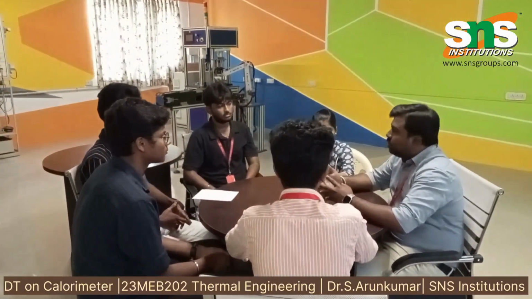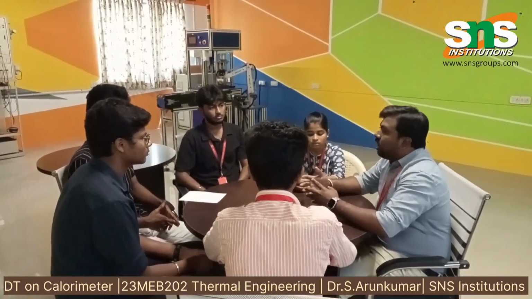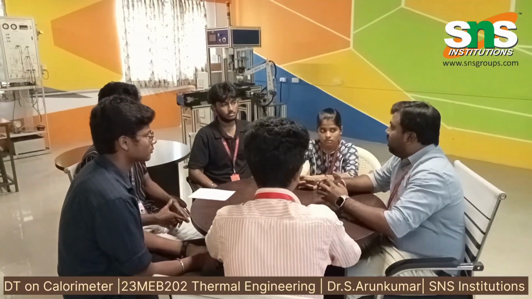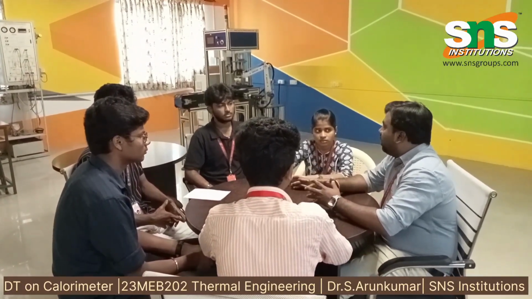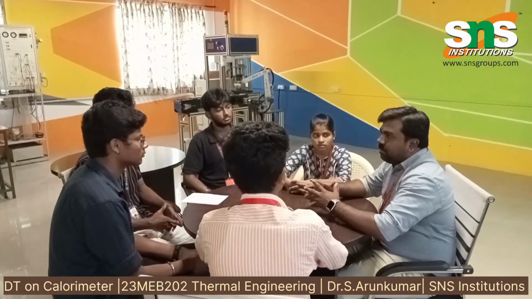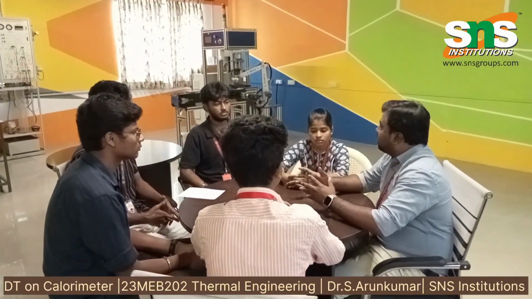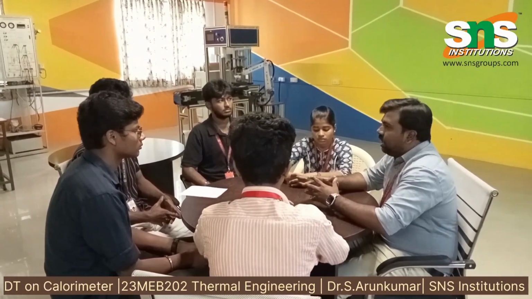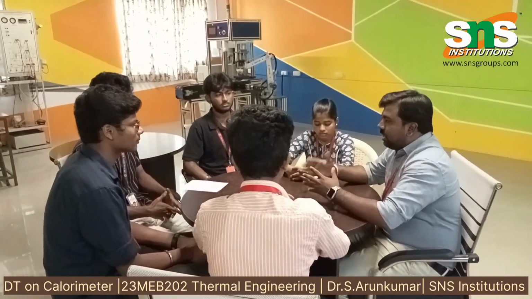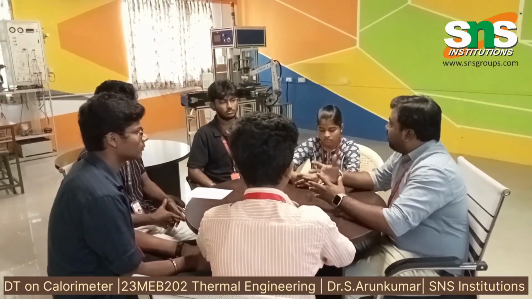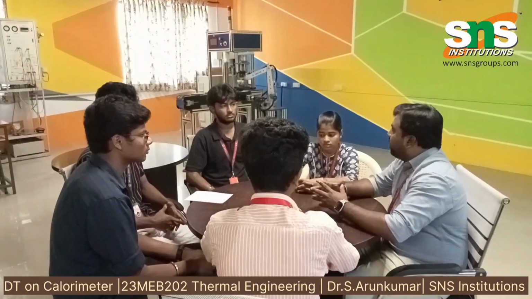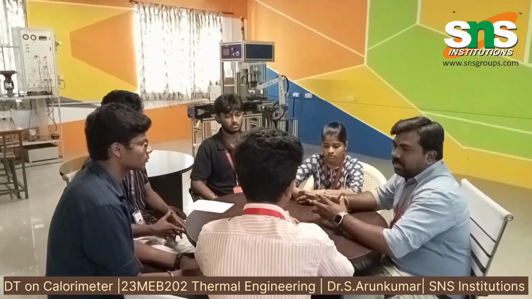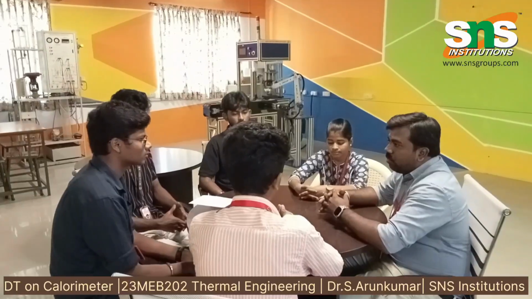A calorimeter is a device used to measure the calorific values of different types of fuels. But the traditional calorimeter often faces some challenges like heat loss, measurement loss, as well as limited access. So let us discuss what problems occur in traditional calorimeters and how to rectify them by way of the design thinking approach. Let us start one by one.